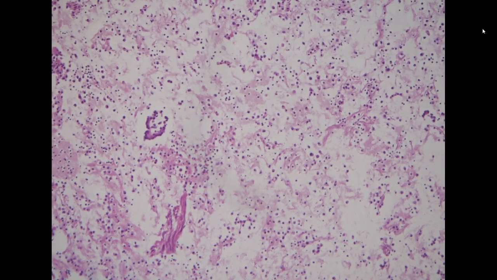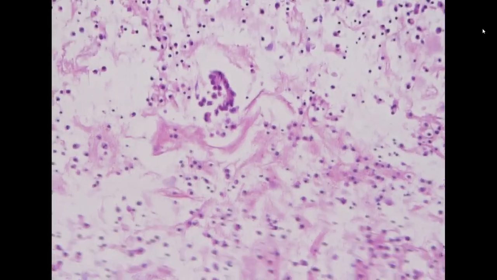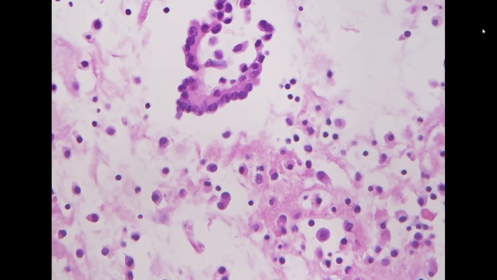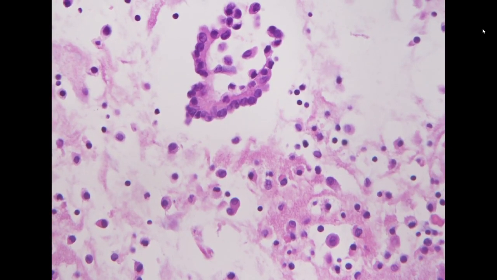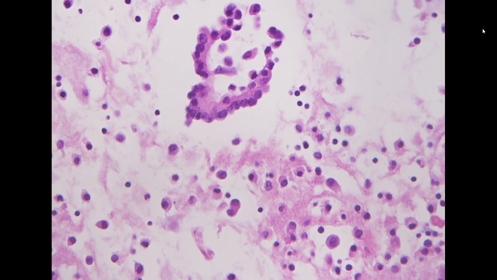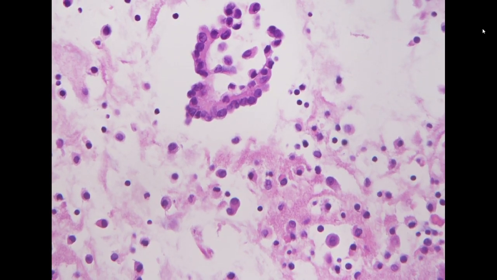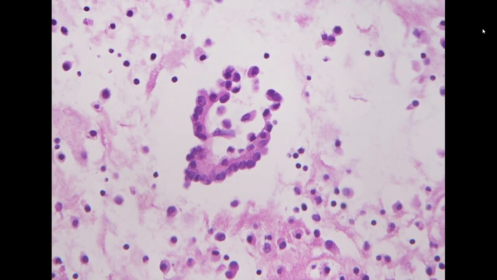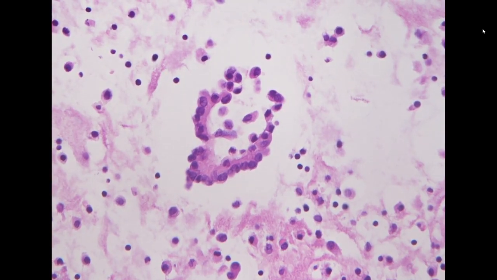So if we go to the cell block, there are definitely some cell clusters showing these glandular features, but you have to be aware of that. Reactive mesothelial cells usually don't form a cluster. However, if the patient has received surgery, or we see some procedure, for example, like a pigtail or something like that, sometimes it can have mesothelial clusters floating in the body fluid specimen. So this is another thing that you need to be aware of.